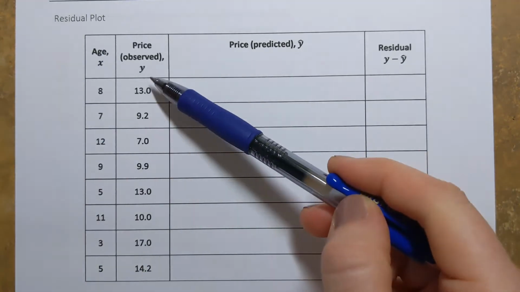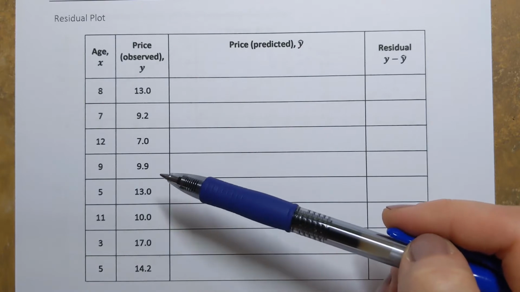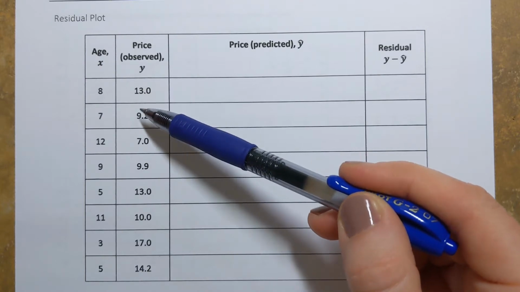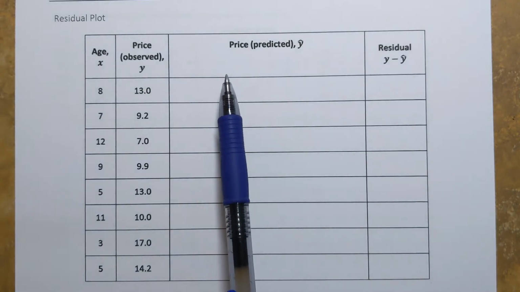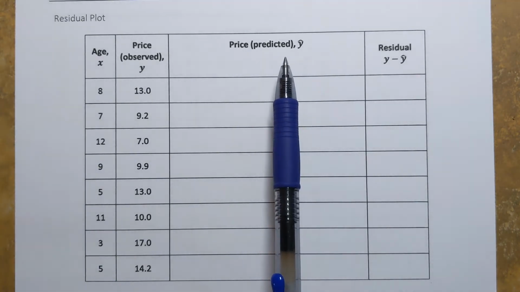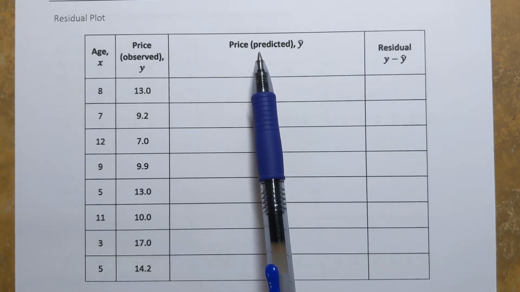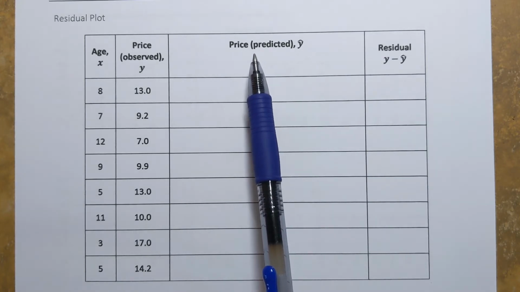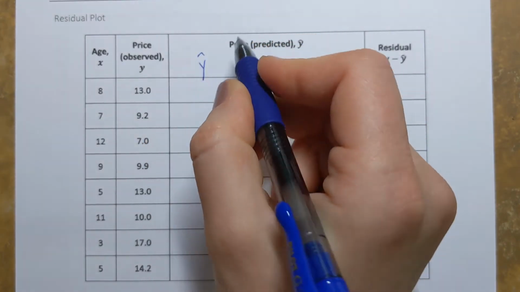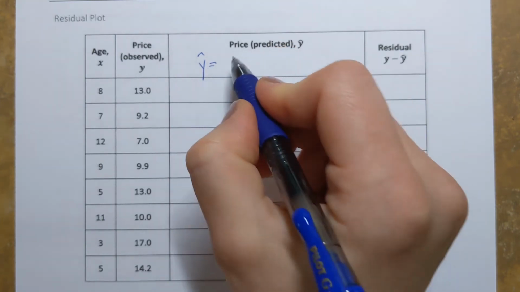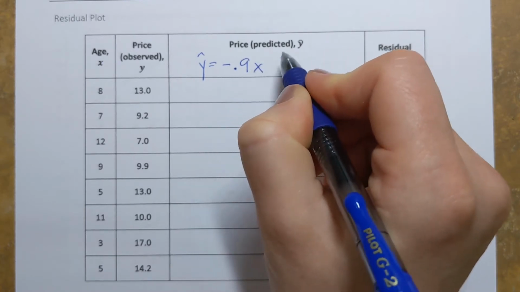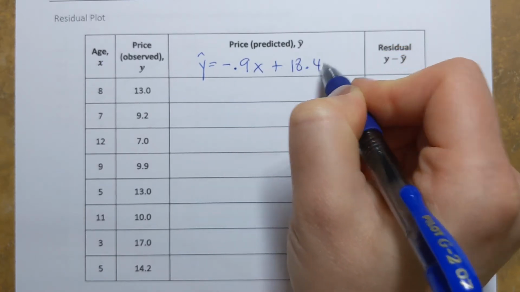So first of all, we're still using the same bivariate data as we used in our previous example. Here we have ages and prices for various Honda Accords. To construct a residual plot, we first need to compute the predicted price predicted by a linear model. We also call it the least squares regression line, and its equation is called the regression equation. We found it in the previous exercise, so I'm just going to copy it down. It's y hat, for the predicted value of the response variable, equals negative 0.9x plus 18.4.